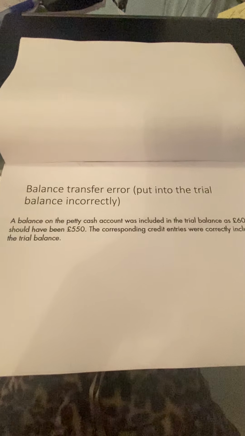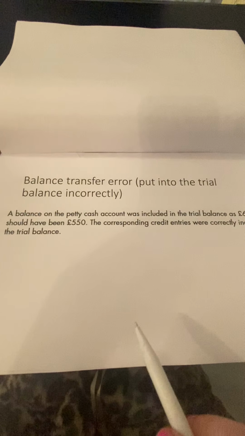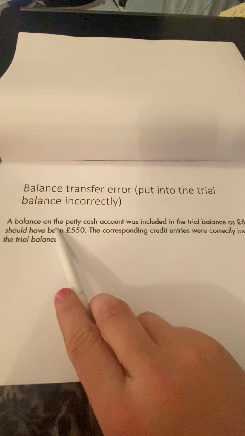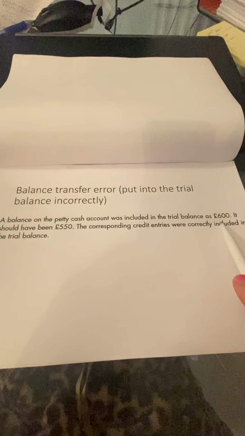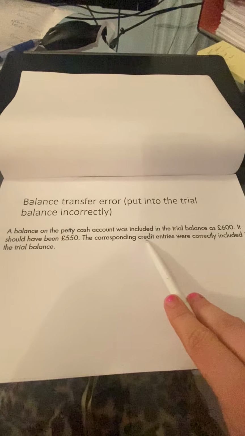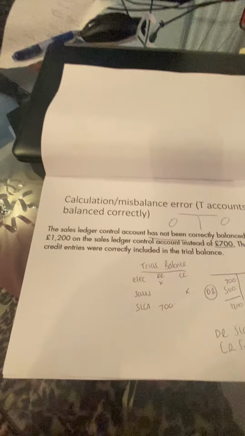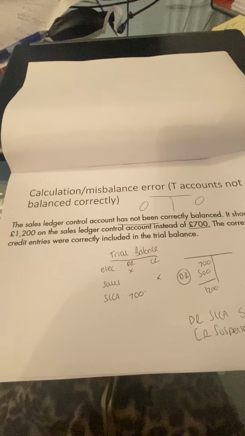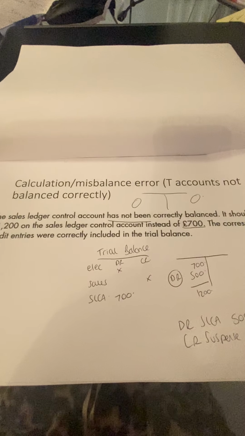Next one then is a balance transfer error. This is very, very similar to the one that we did previously. So here you've been told that a balance on the petty cash account was included in the trial balance as £600. It should have been £550. The corresponding credit entries were correctly included in the trial balance. So the difference here was that the T account wasn't correctly balanced.